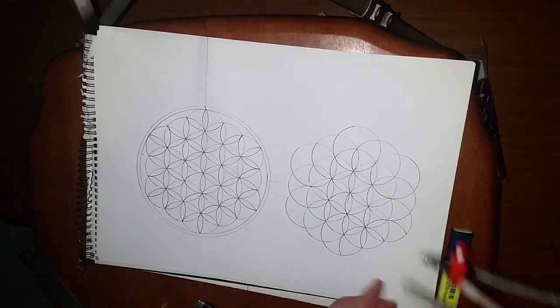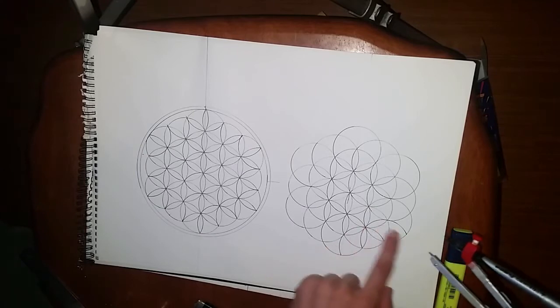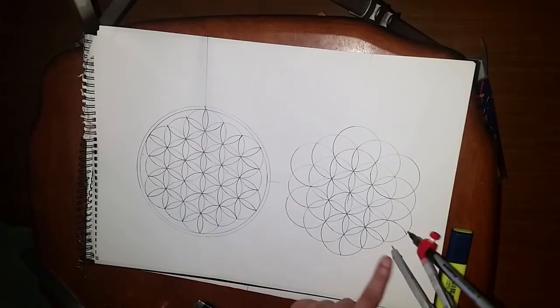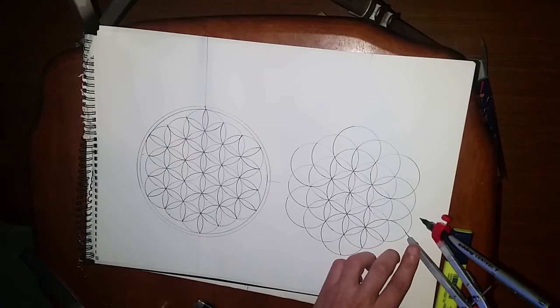Well, actually, even now, wherever the circle ends, so I did this first part of the circle, that's your next point to do the line. So now I could go there.